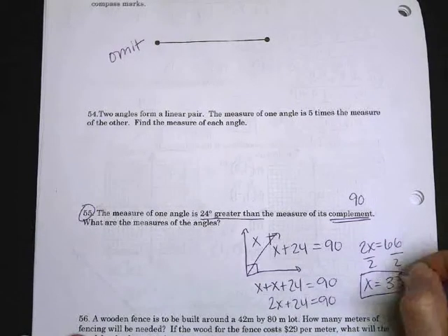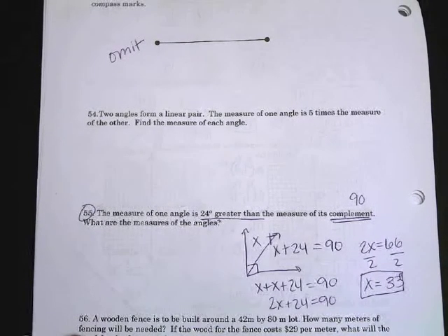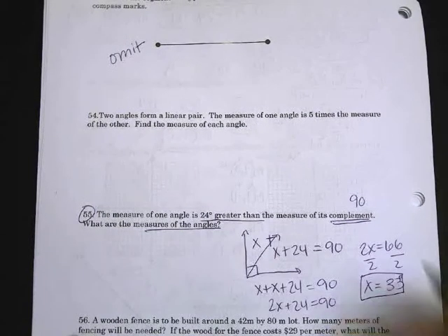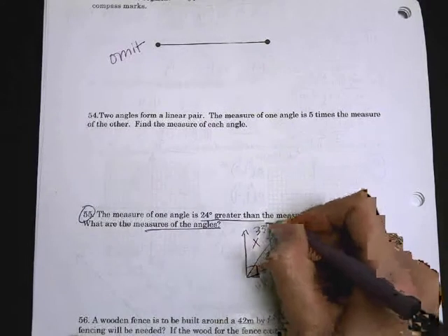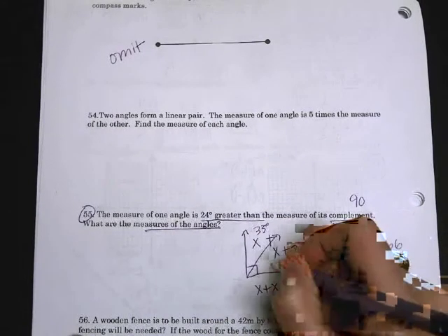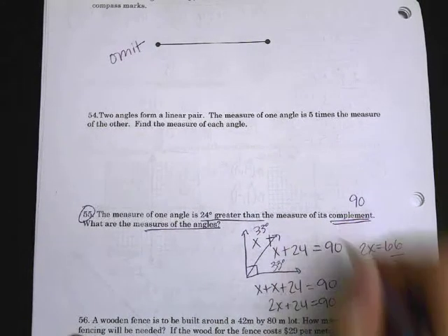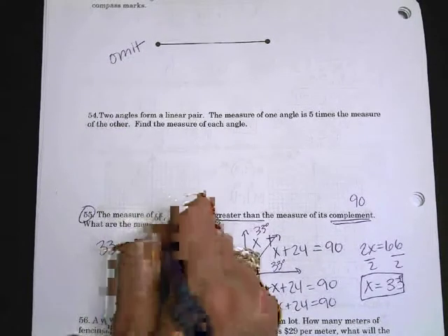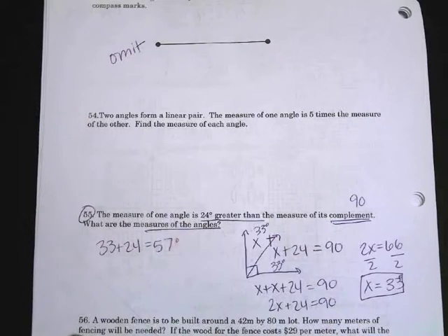Don't forget your little degree sign because you are describing an angle. And it didn't just ask us to find one angle, it asked us to find both angles. So what we're going to do is say if this one's 33 degrees, then this one is 33 plus 24. So 33 plus 24 comes out to 57 degrees.